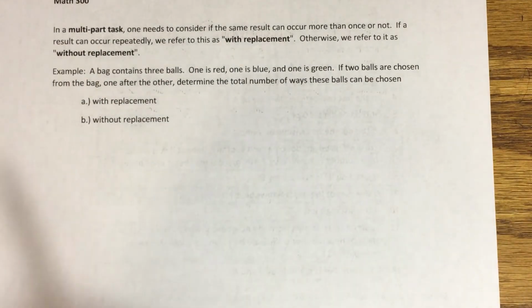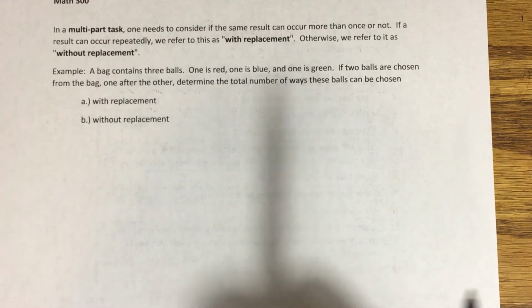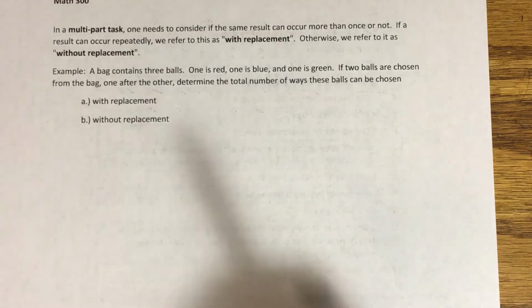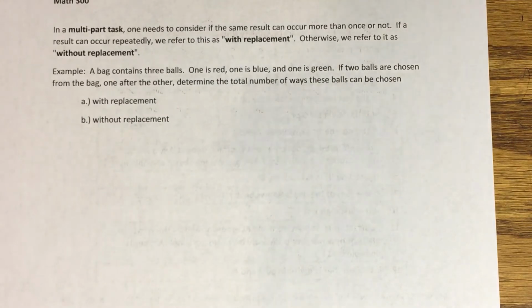On the other hand, if you reach in the bag and you pull the green ball out and you set it aside, and then you reach in and pick out one of the remaining 2 balls, that's called without replacement, because you didn't put the green ball back that time. These 2 different ways of thinking about this experiment give us different answers to this question.